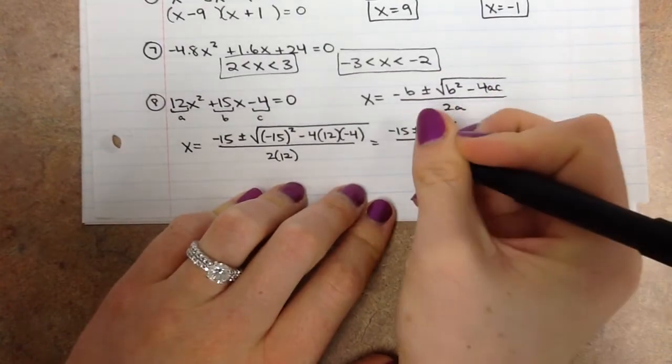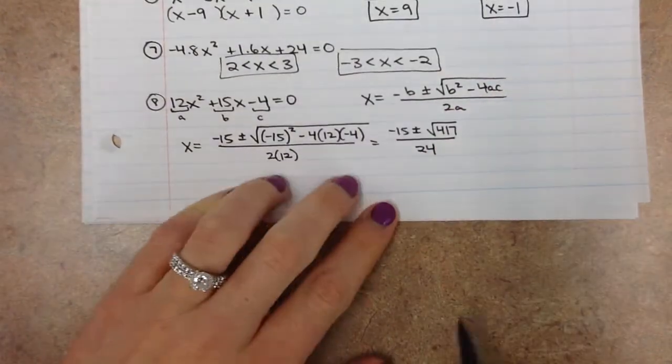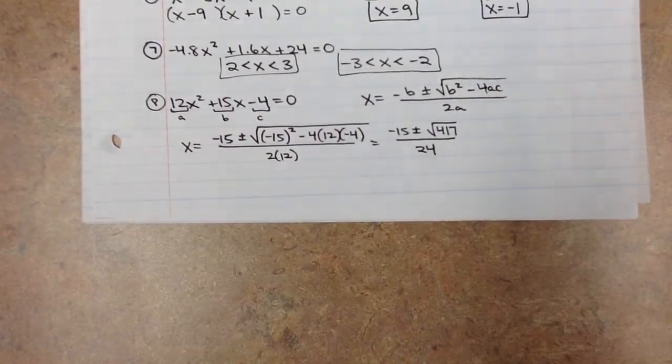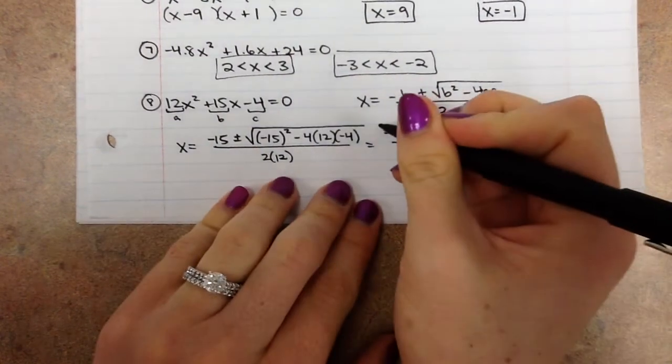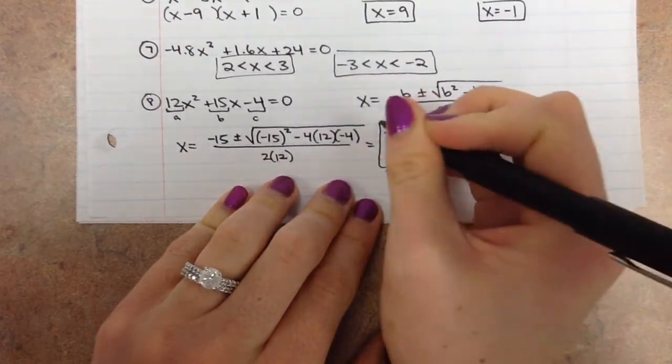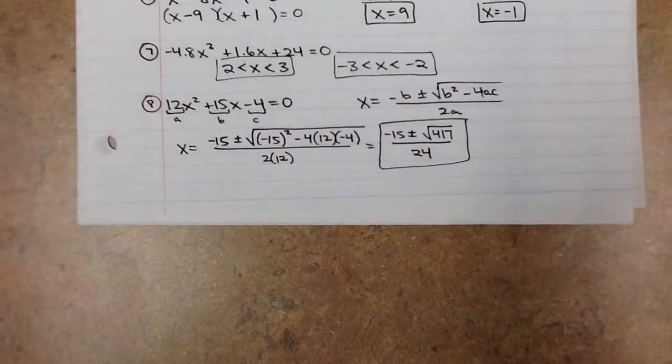And then all over 2 times 12, which comes out to be 24. So if you look at 417, it's definitely not a perfect square. It doesn't even really have any perfect square factors. It's not divisible by 9. It's definitely not divisible by 16 or 25. And so this is actually the best that you can do. It gives us 2 irrational numbers.